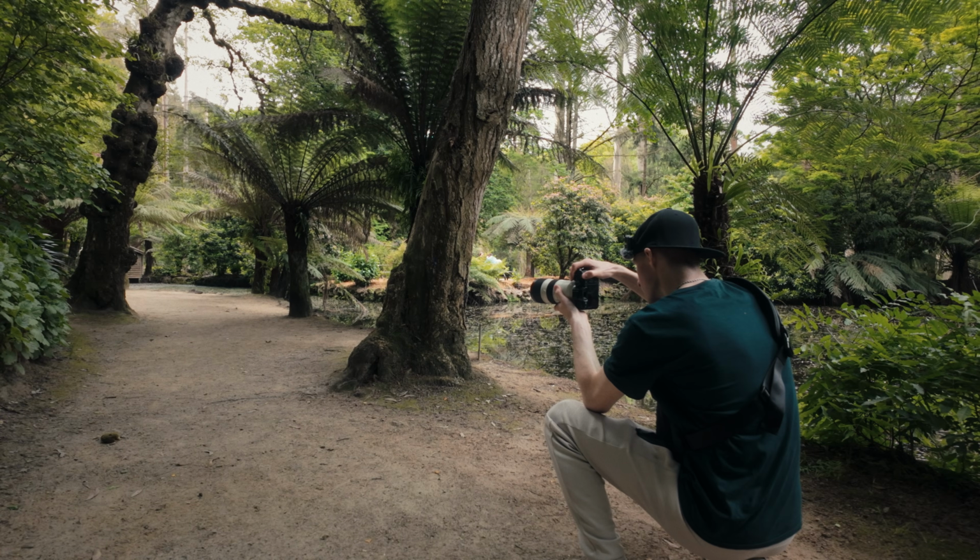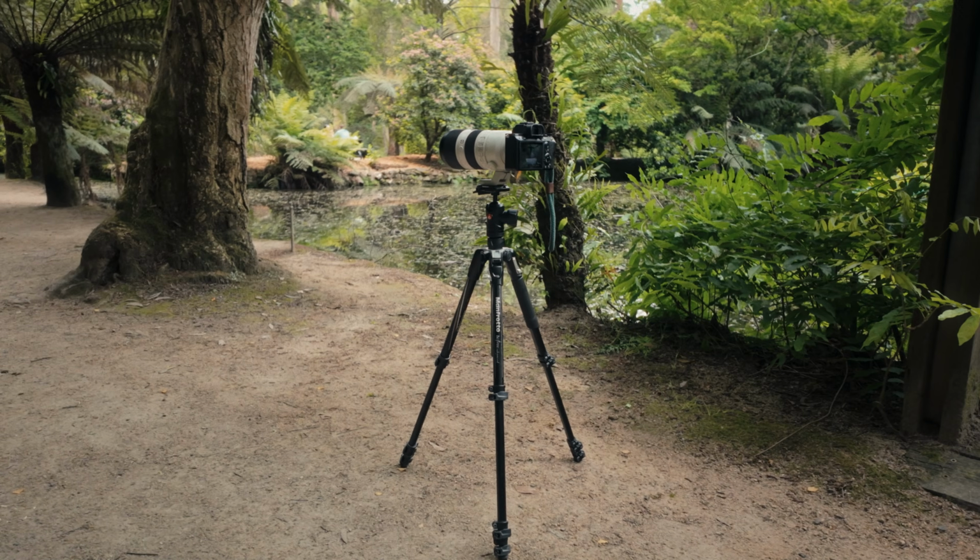Choice is yours. If there is no wind, then this does leave the option available to potentially capture all 3 frames handheld. Now this is possible, but it does require a steady hand. I've done this several times before and it's worked absolutely fine. Alternatively, you can use a tripod.